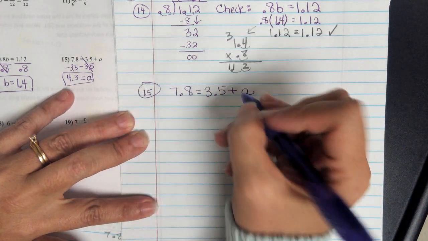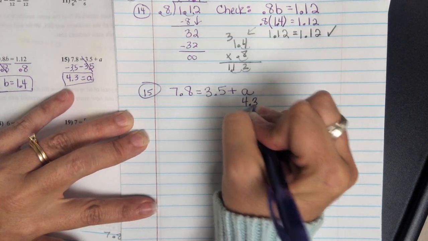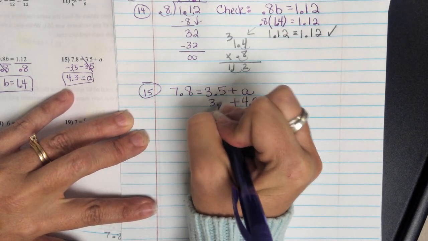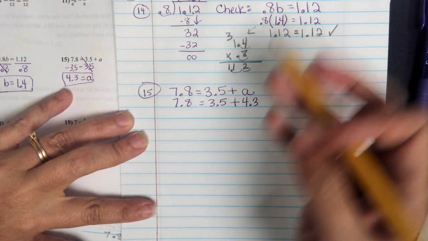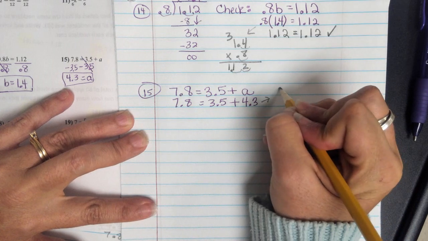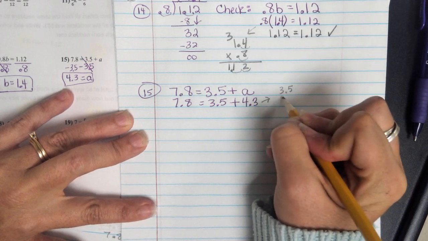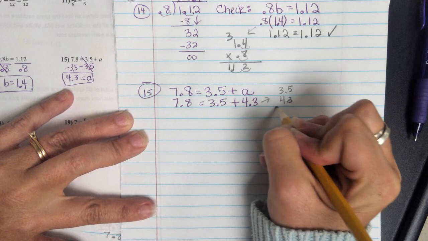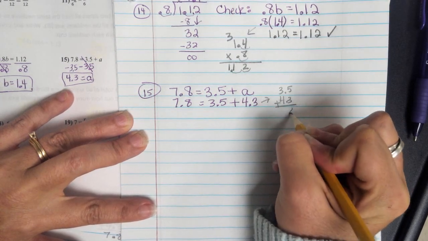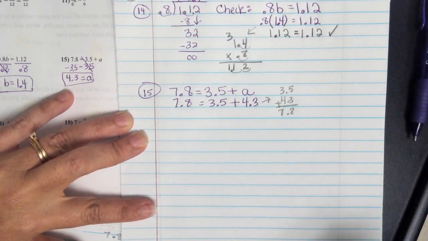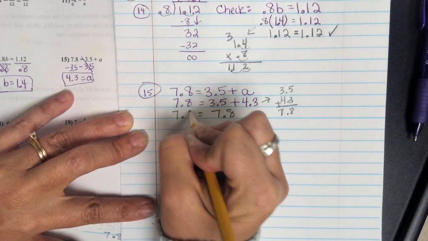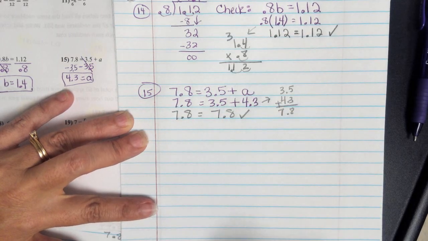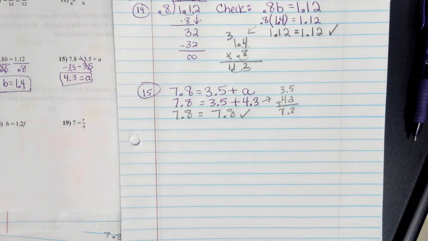Over here I said A was 4.3, so I write 4.3. If you can't check this in your head, stack it on top of each other. It is addition, so we should be lining up decimals. And I get 7.8. Well, if this side's 7.8, we're good to go. This is why I'm begging y'all to do this, so that we all make 100s tomorrow.